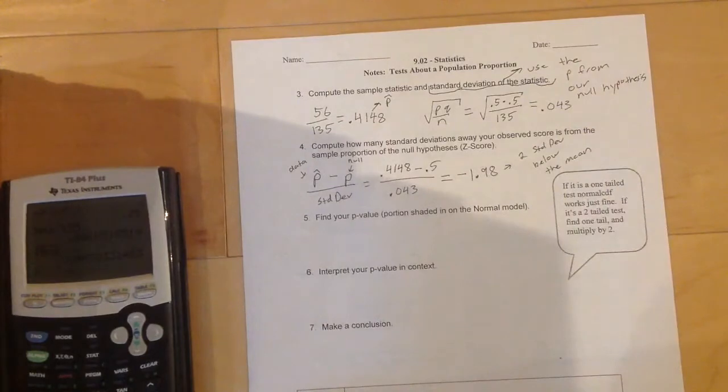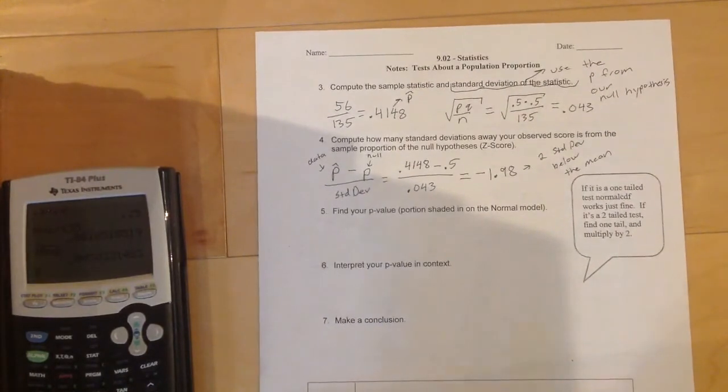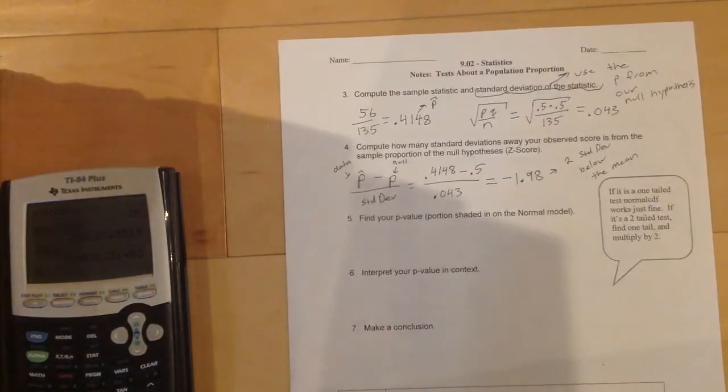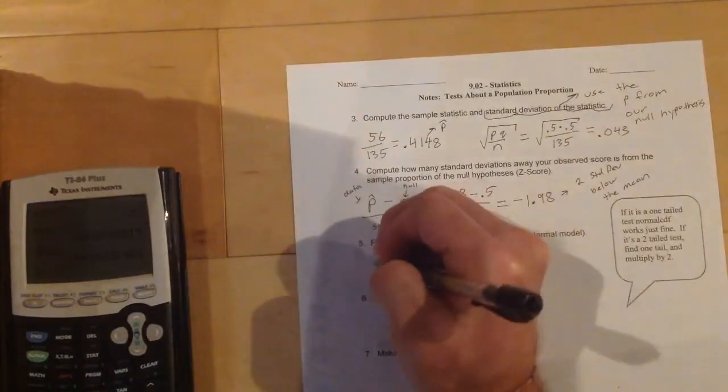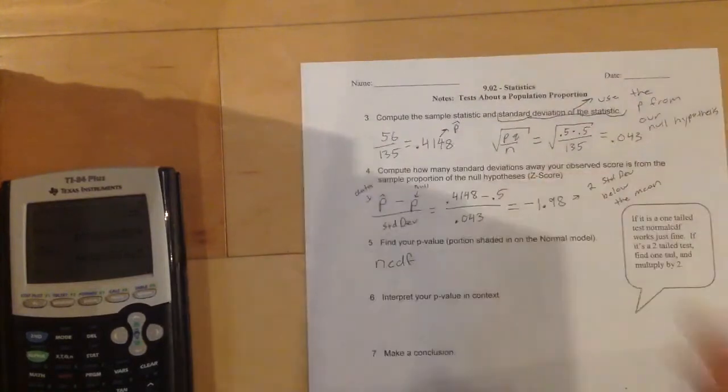All right. So next, we're going to find our p-value, which is basically the portion shaded on the normal model. Anytime we need to find the portion shaded on the normal model, or the percent shaded on a normal model, that's an NCDF. So we can do an NCDF.